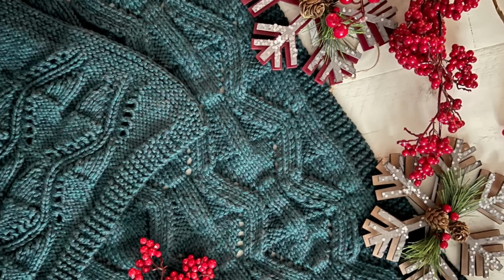Hey, stop right there. Have you wanted to do some very interesting lace patterns, but you didn't know where to begin? You don't know how to do twisted stitches, and you certainly don't know how to read a chart? Don't worry, your By Crafty bestie is here to save the day.